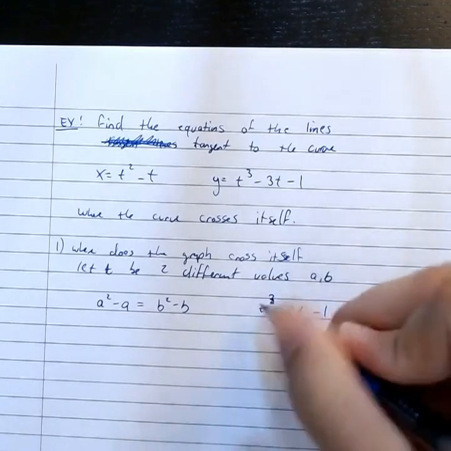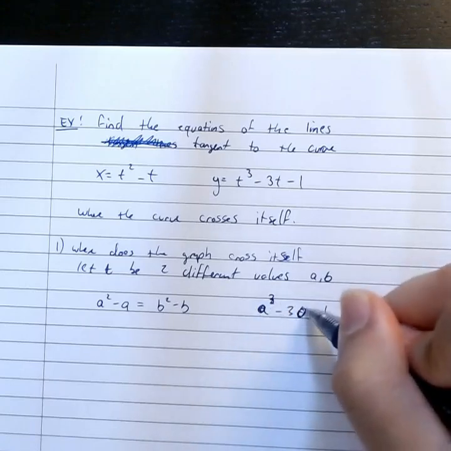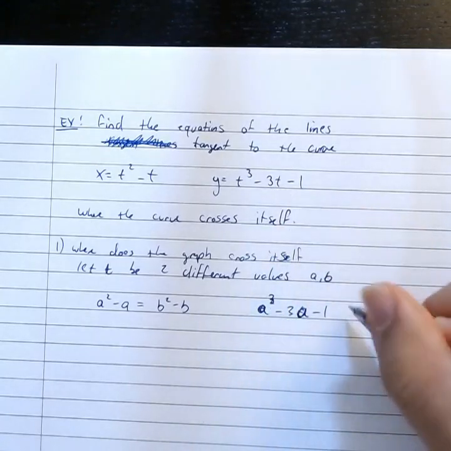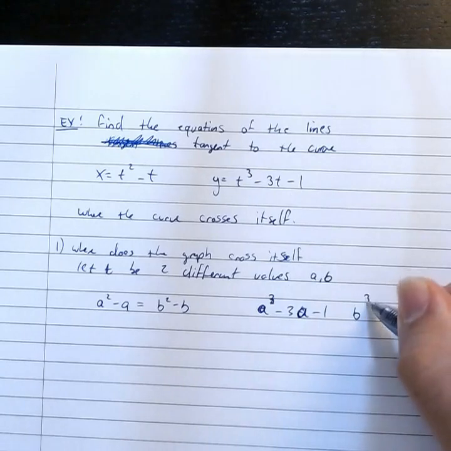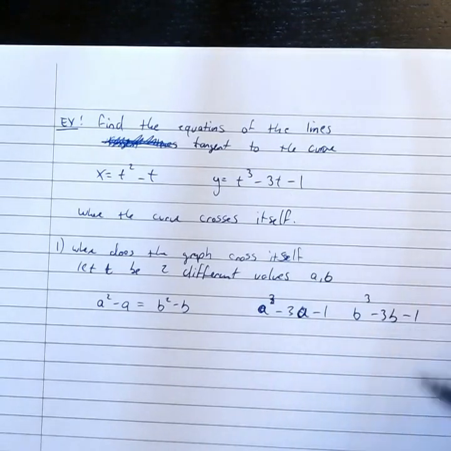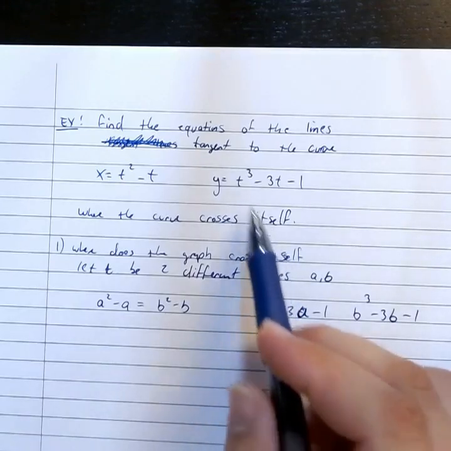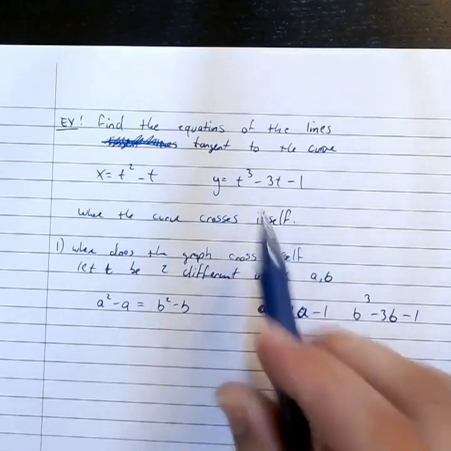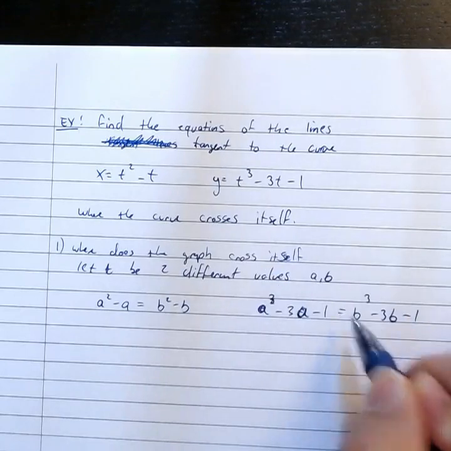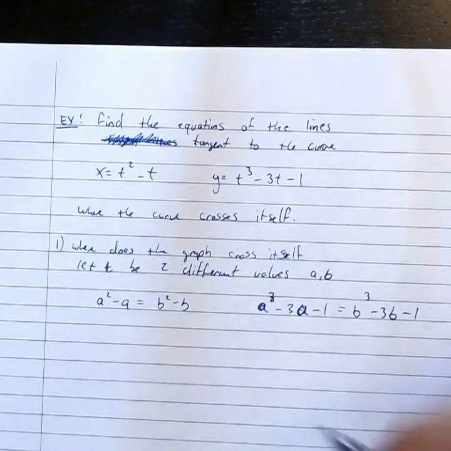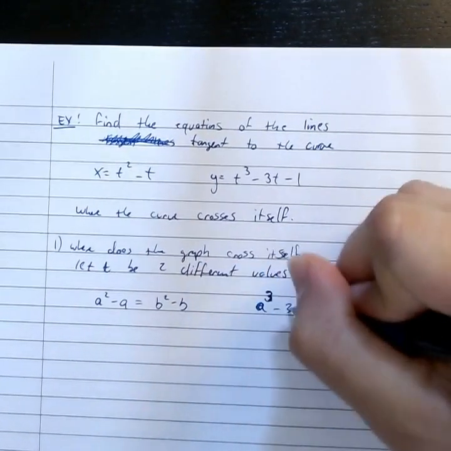And we're plugging in a. Now I want to pick a different value and plug that in too. So b to the third minus 3b minus 1. But even though a and b are different, if the graph is going to cross itself, they should still give you the same y value. Just like that, what we have is a system of equations that we need to solve.